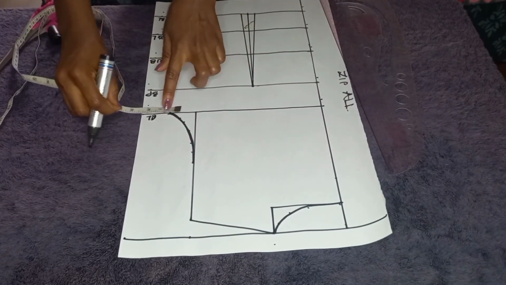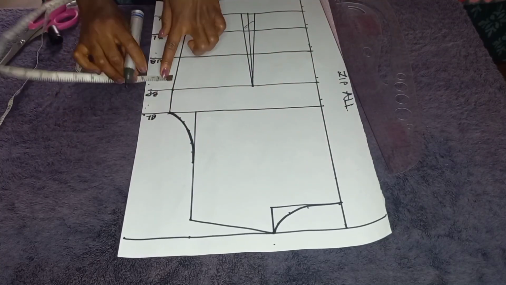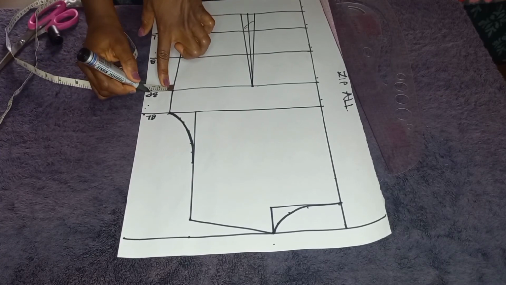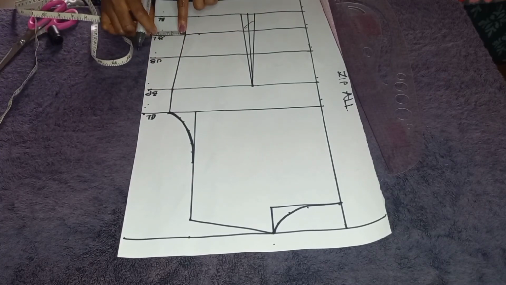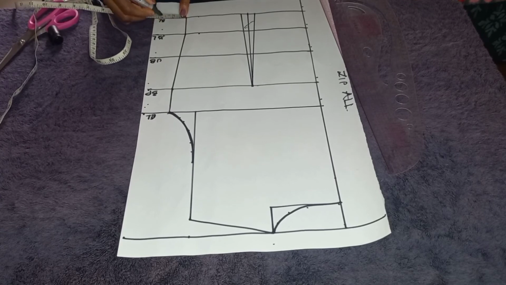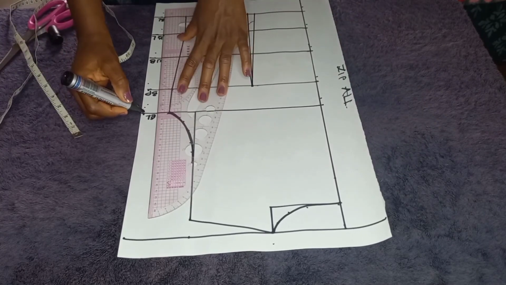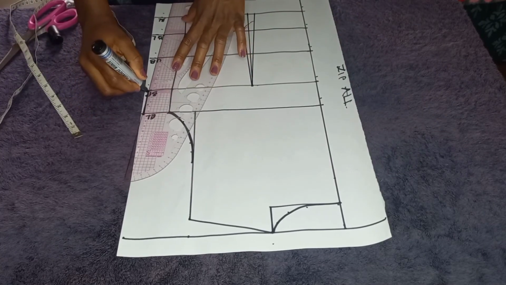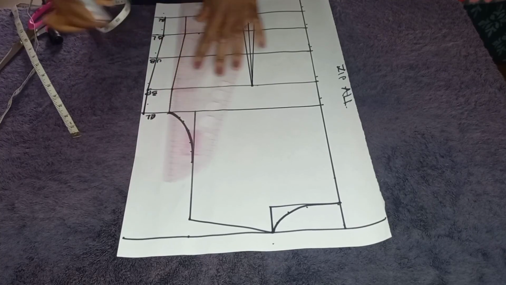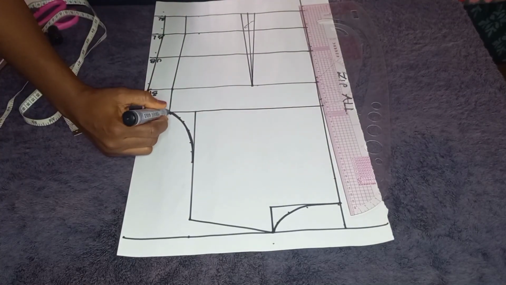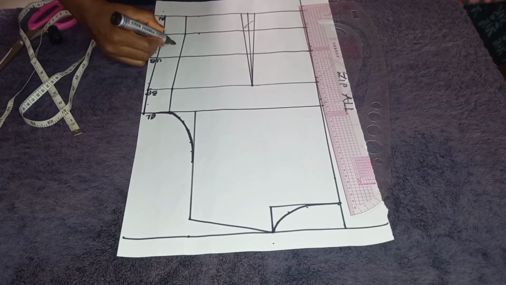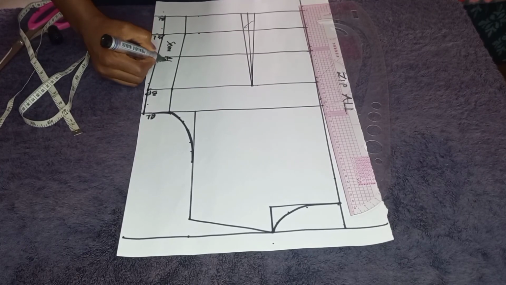So an easier way to do this is actually to just place your front pattern on your back pattern and cut it out. But as a beginner, it's always best to do this. That way you won't use the easier way out and you'll know how to draft out your back pattern as well. All right, so just always do this.